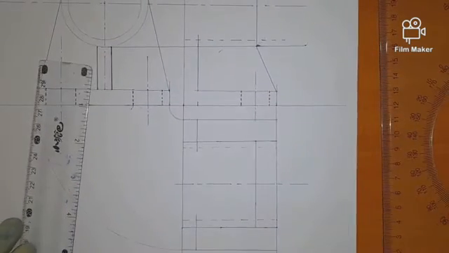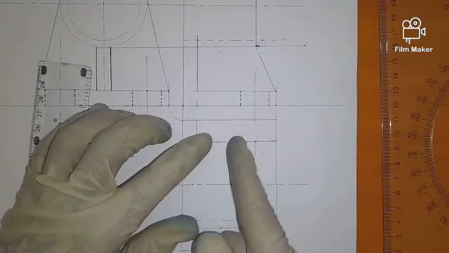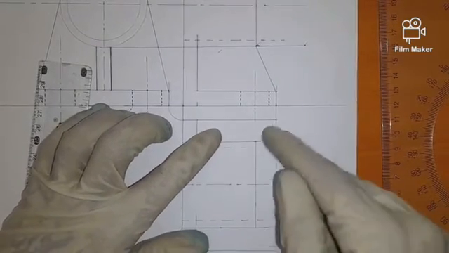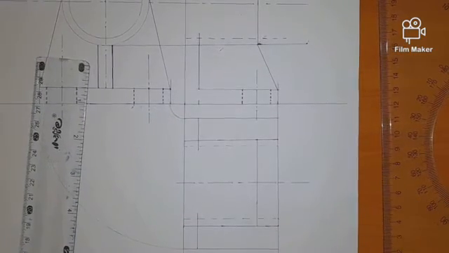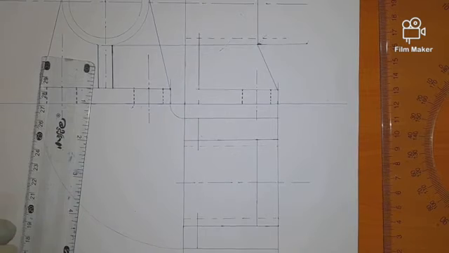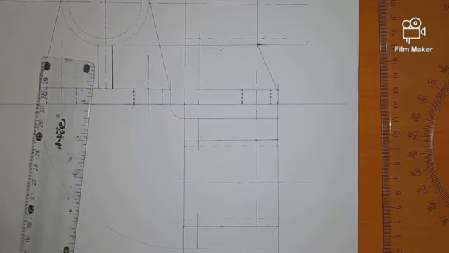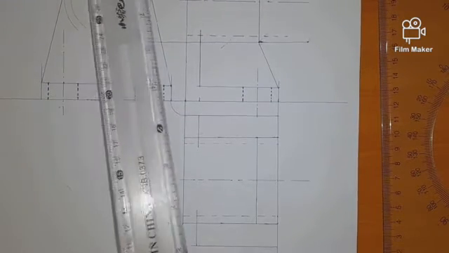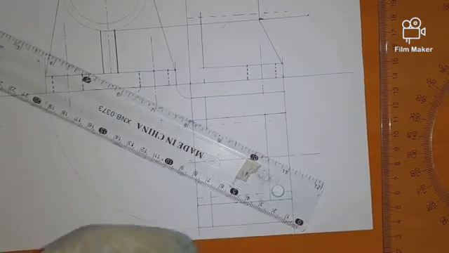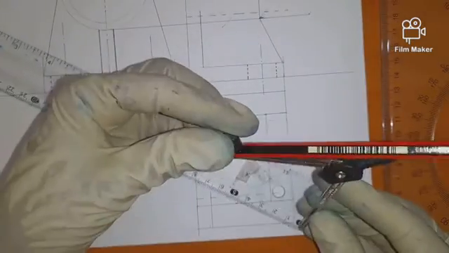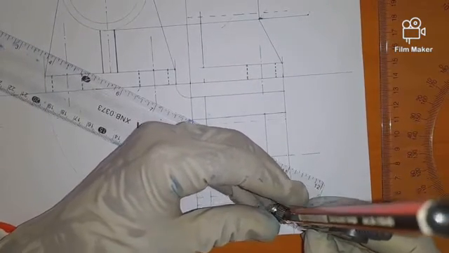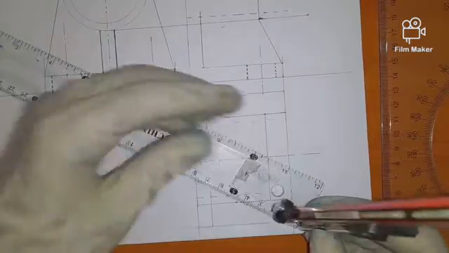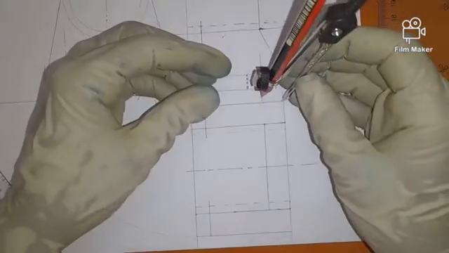Okay, now we draw the circular part and the curvature of the corner. How do we do it? We measure 15 millimeter from one side. From one side we get the center, and then from that center we can draw the circles and the curve of the corner. So we are going to take your 15, from measuring 15. Then of course if you stand here, we can get it here.